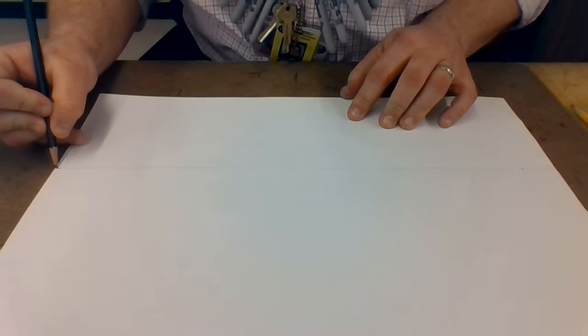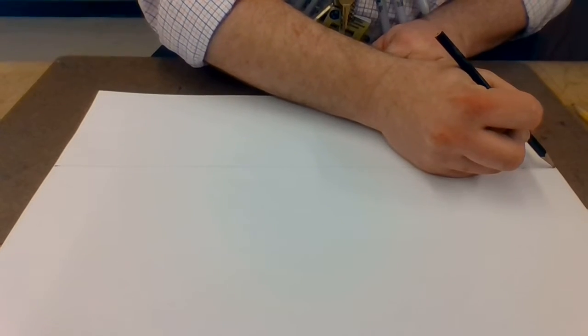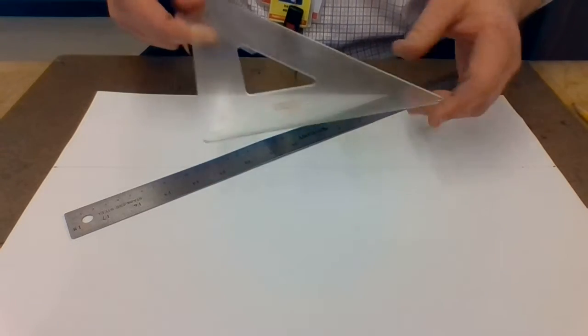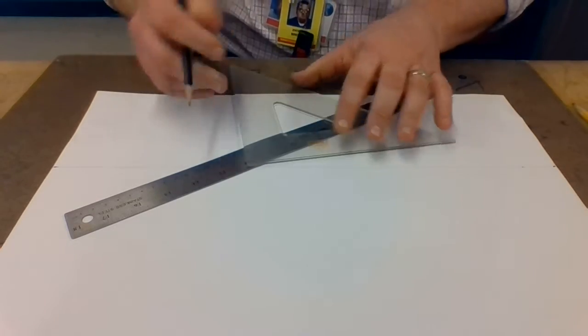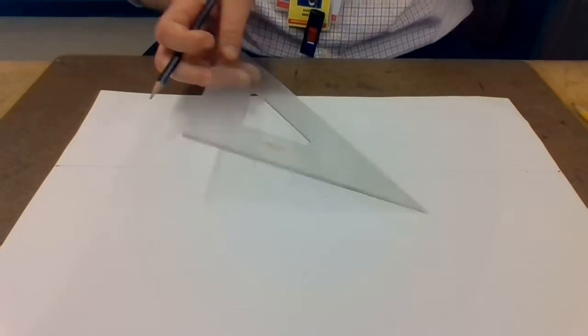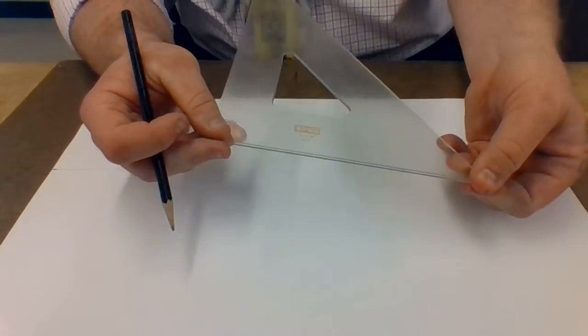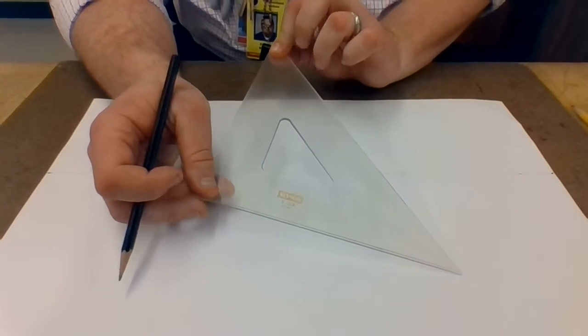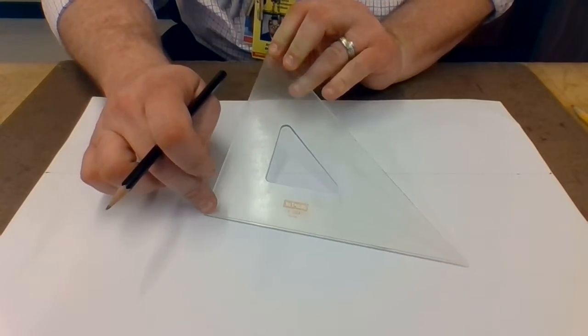All right, sorry about that. So I've got my horizon line drawn, and I'm going to put my vanishing point 1 and my vanishing point 2 on either ends of the paper. And now I've got my ruler and I've got my triangle. Now remember, this is a 45-degree angle. This is a 45-degree angle. This is a 90-degree angle right here.